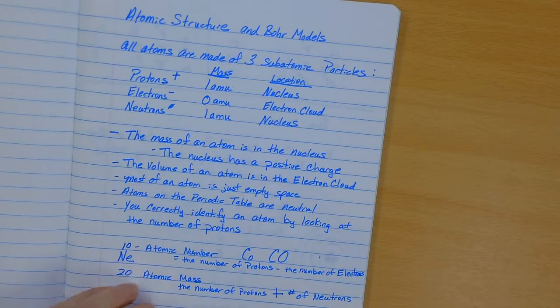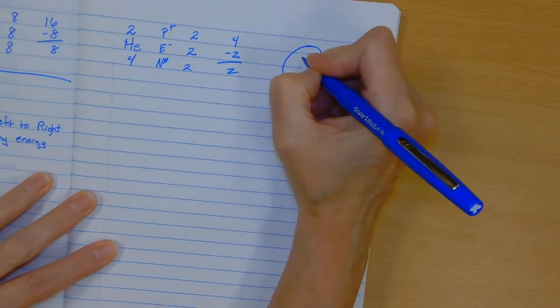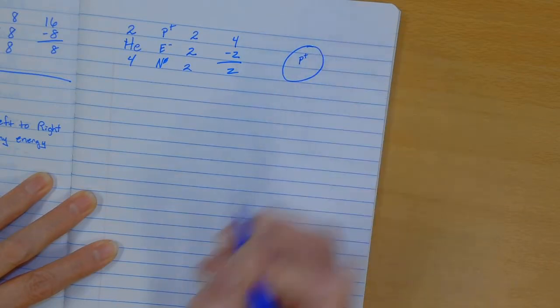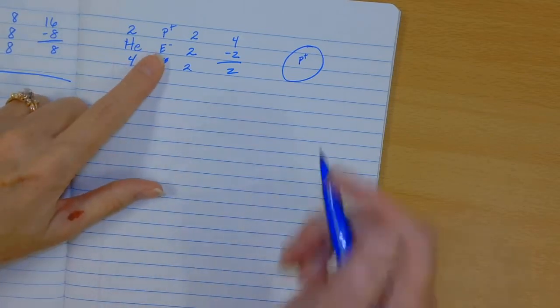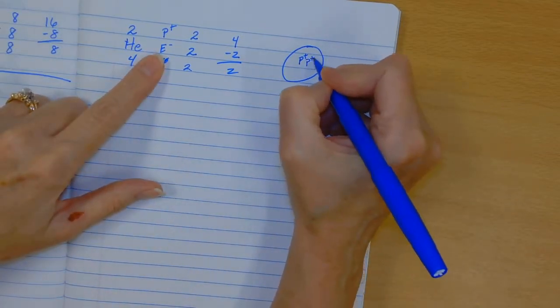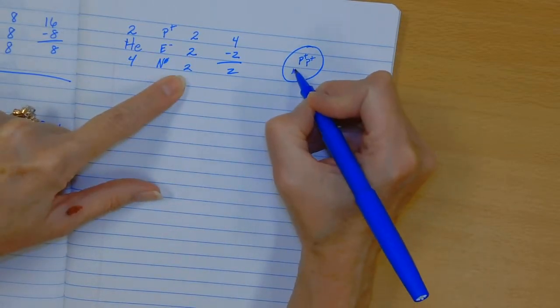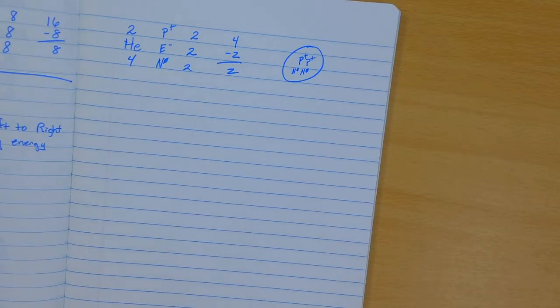your atom. So we have protons, and I'm just going to put a P with a positive charge. We have 2 protons because we're doing helium. So we have 2 protons and we have 2 neutrons. So N. So we have 2 protons and we have 2 neutrons.